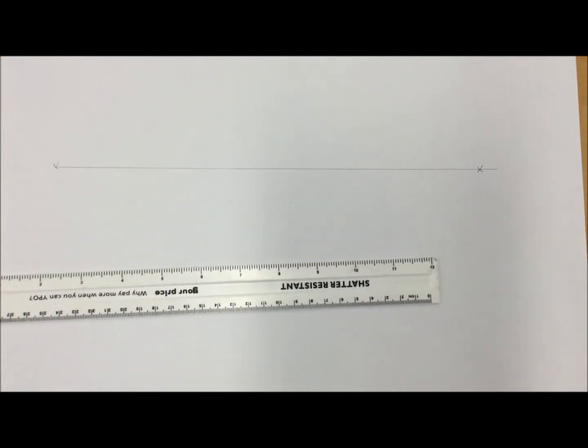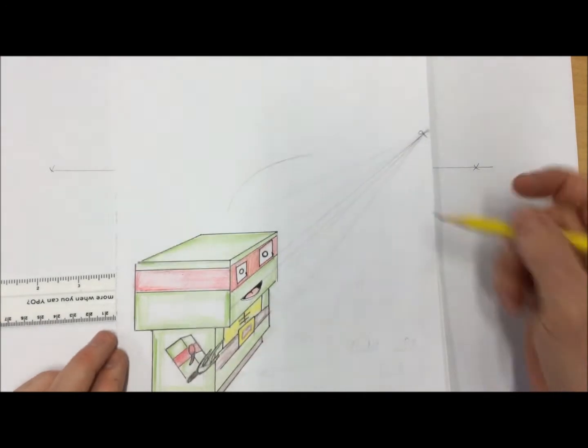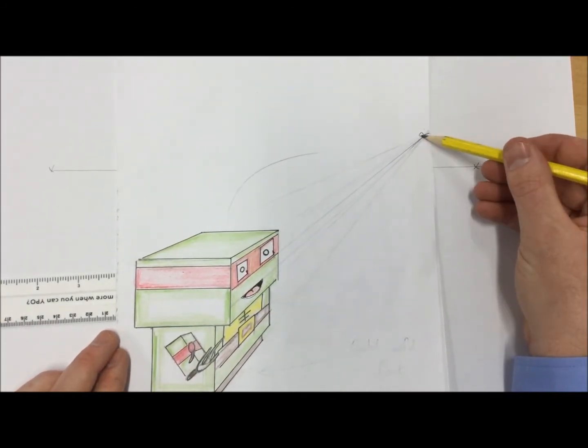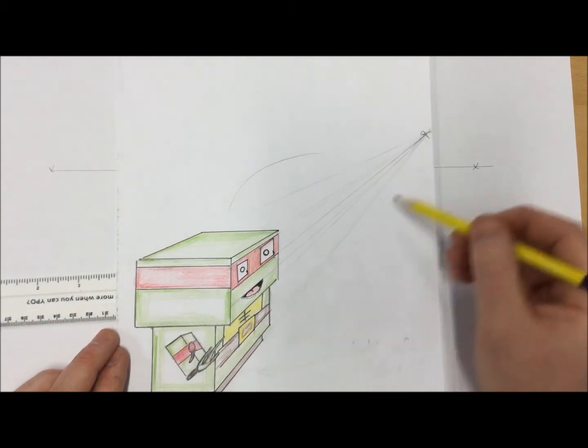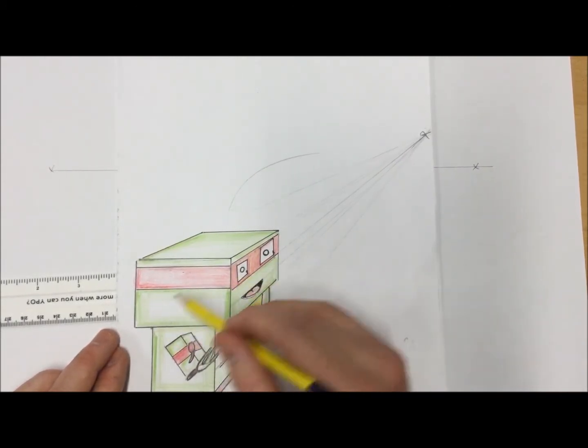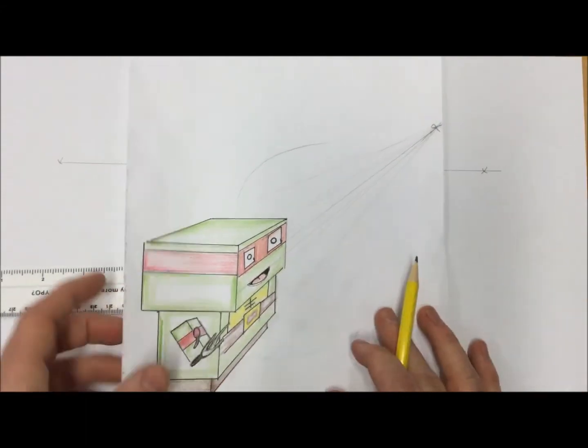Is this 1 point? Yeah, so quick example of a 1 point. One vanishing point with a 2D face-on object that we can identify going back to the vanishing point.